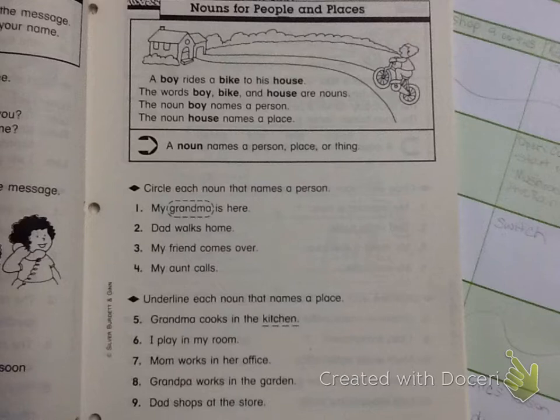So on the sheet at the top, I'm in the top box here, okay? I am going to work through up here first. I want you to look at this with me. It says a boy rides a bike to his house. Now, look, the words boy, bike, and house are all nouns. The noun boy is a person.